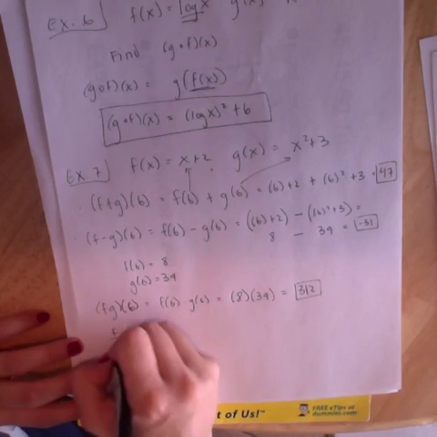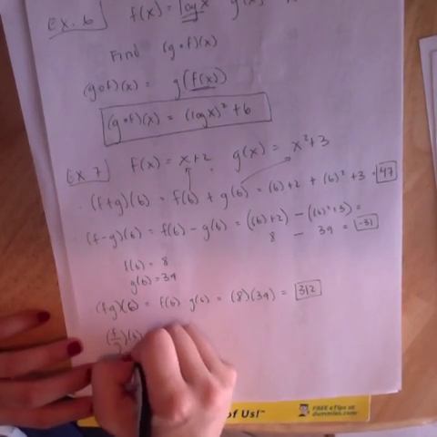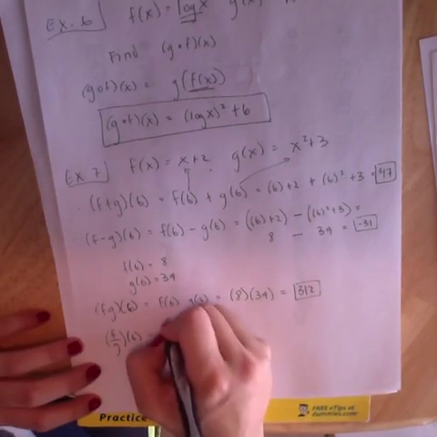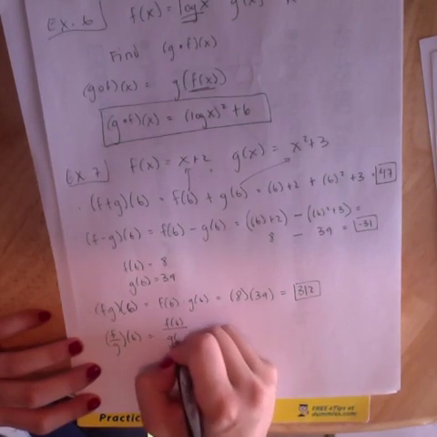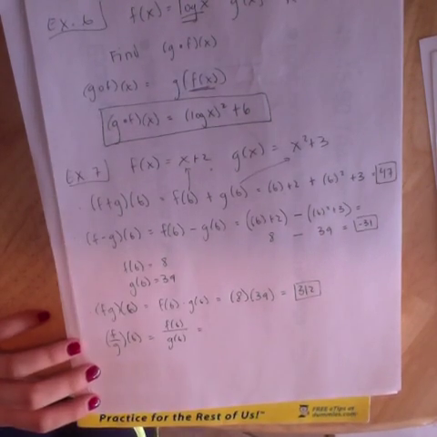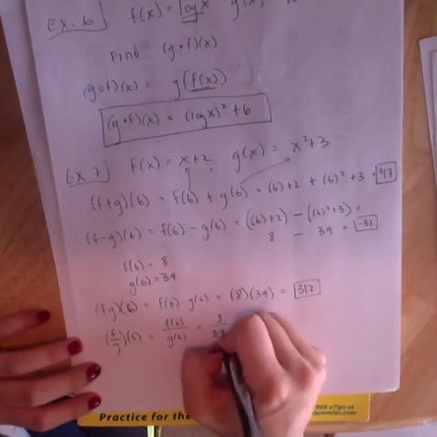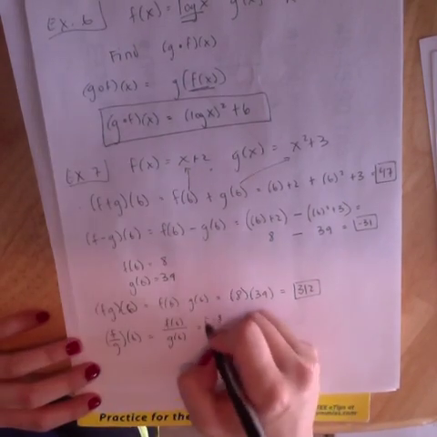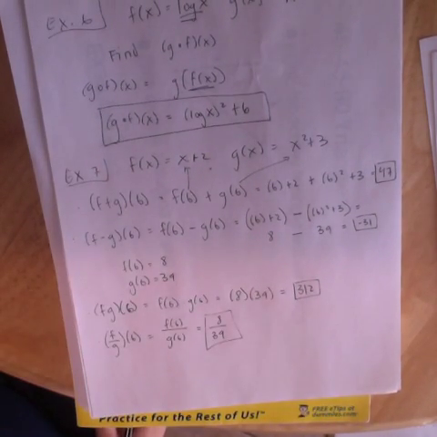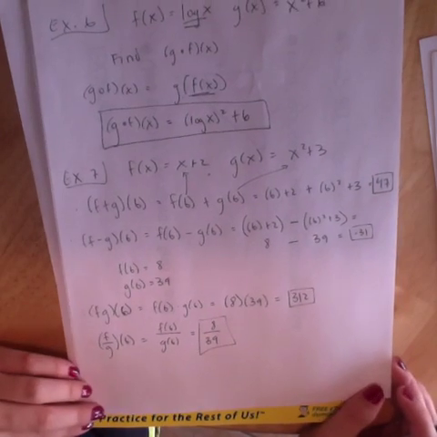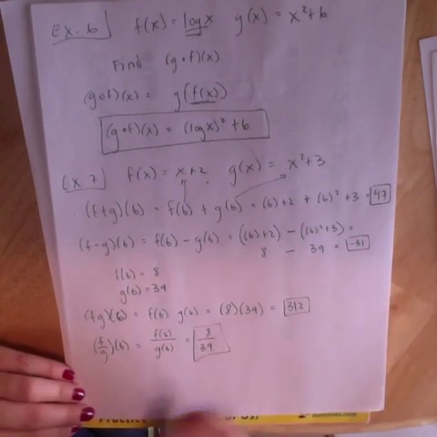And likewise, when we have f over g of 6, that's the same thing as f of 6 divided by g of 6. f of 6 is 8, and g of 6 is 39, and we can't simplify that, so it stays the same.